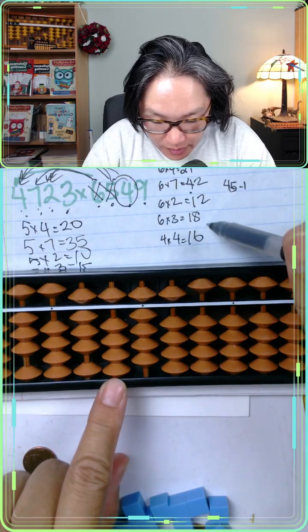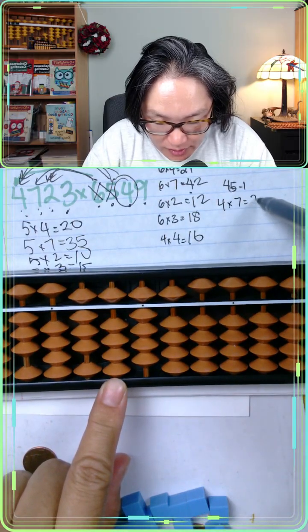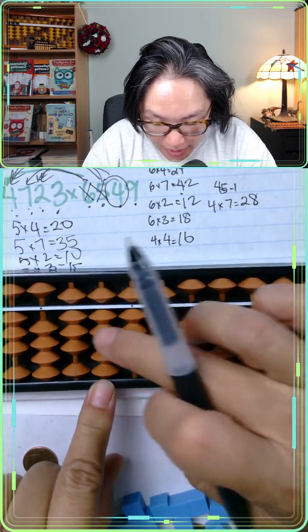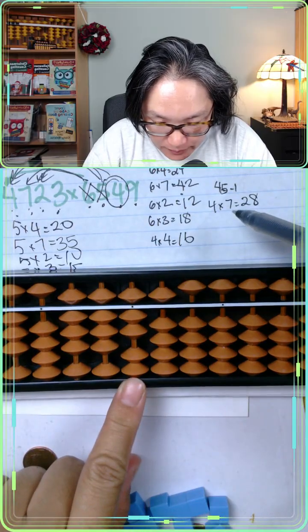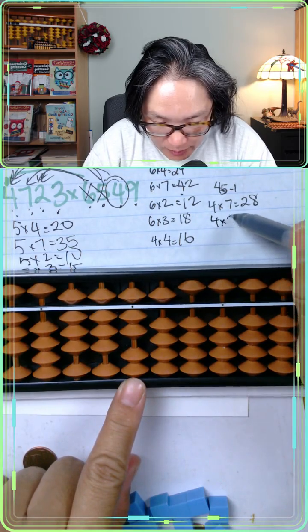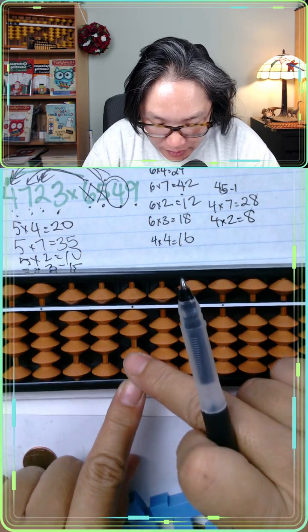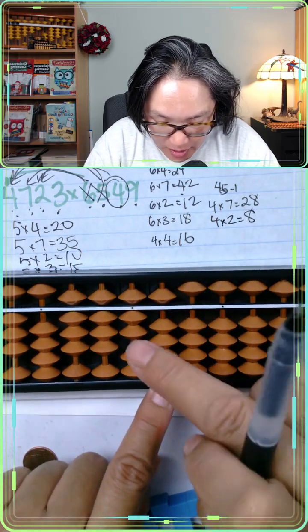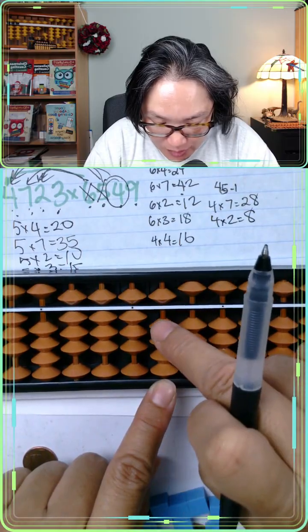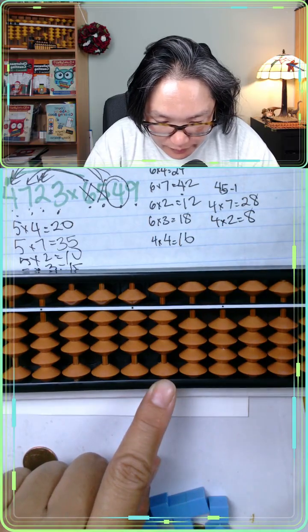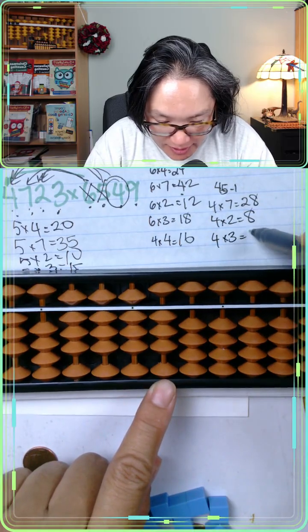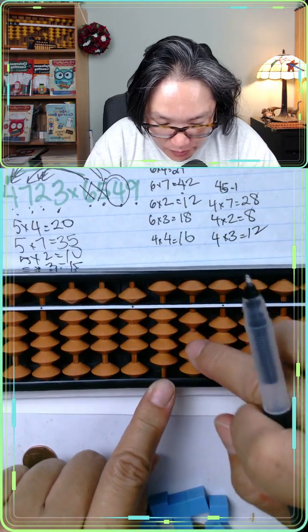And then 4 times 7 is 28. Add the 2, add the 8. Add the 8 plus the 10 minus the 2. 4 times 2 is 8. 8 is a single digit. I go back one column, I add the 8. Plus the 10 minus the 2. Minus the 2 is minus the 5 plus the 3. 4 times 3 is 12, plus the 1 plus the 2.